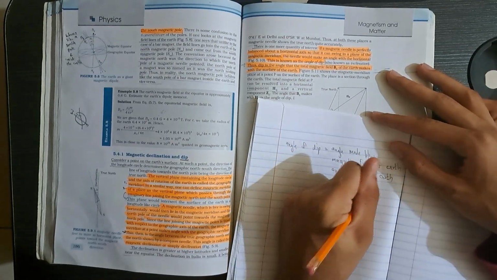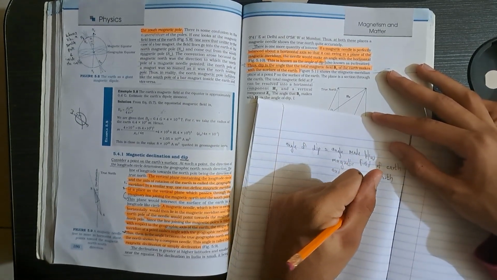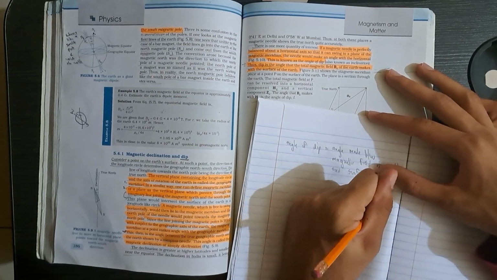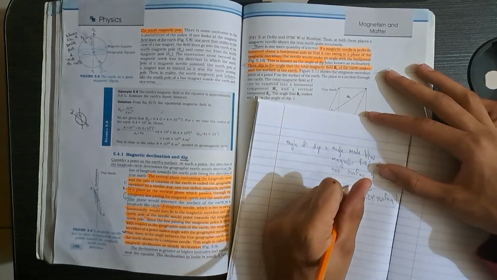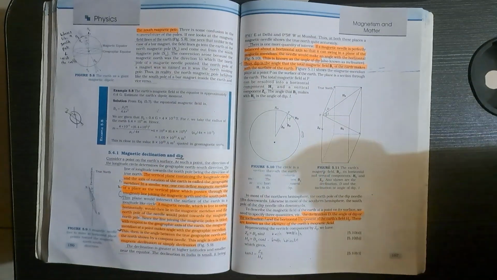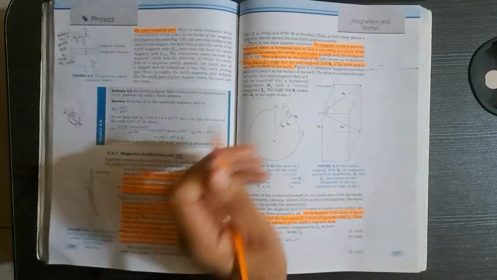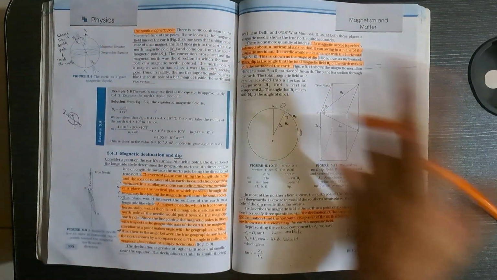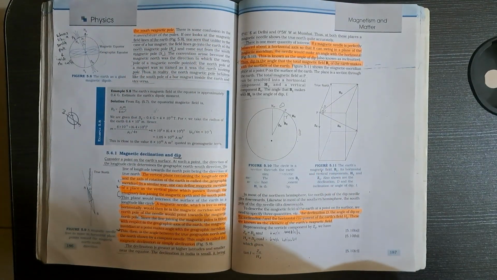What surface? The horizontal surface of earth. Why? Because we just took vertical. What happened in vertical? If I keep it over here, what happened? They will get cancelled out. But over here, they won't. Exactly. Okay.